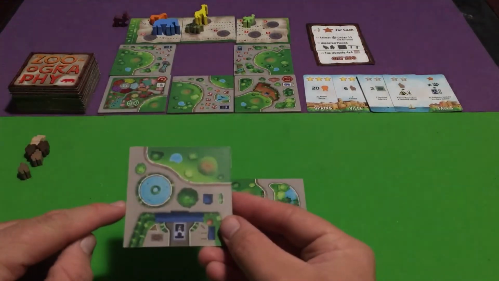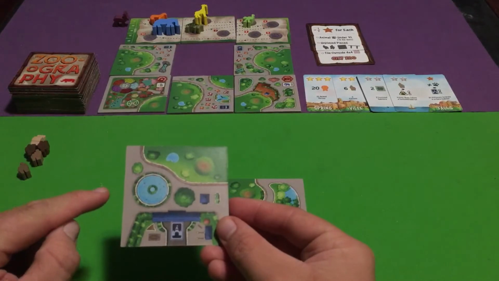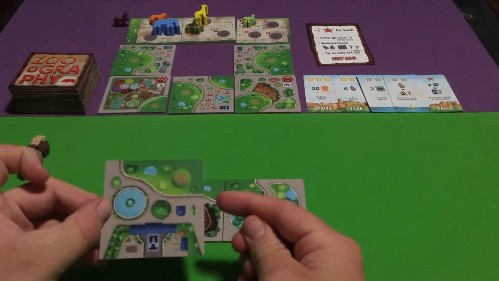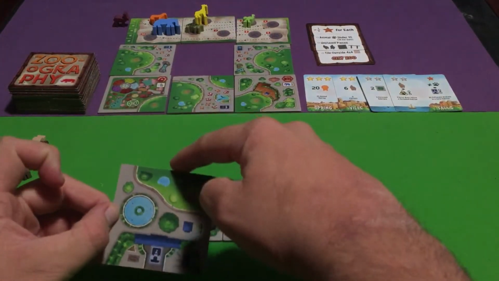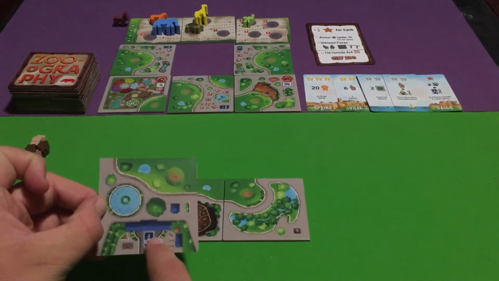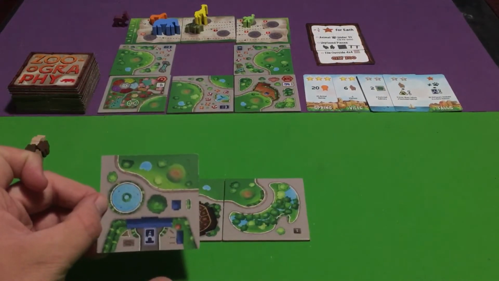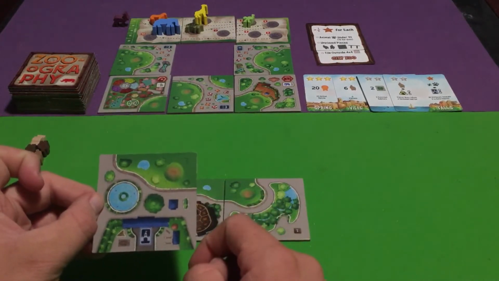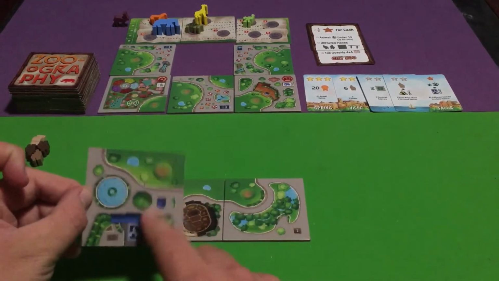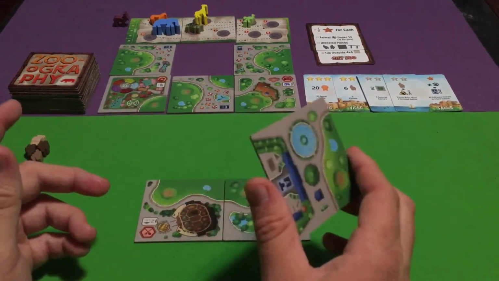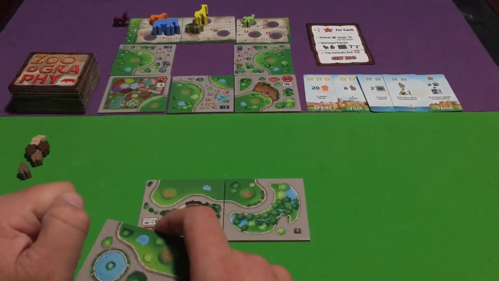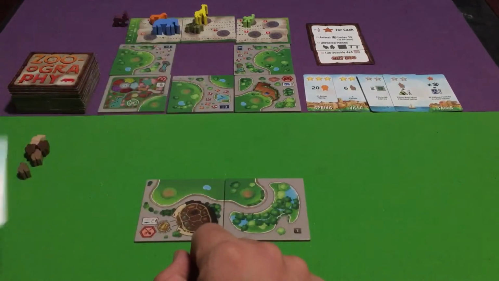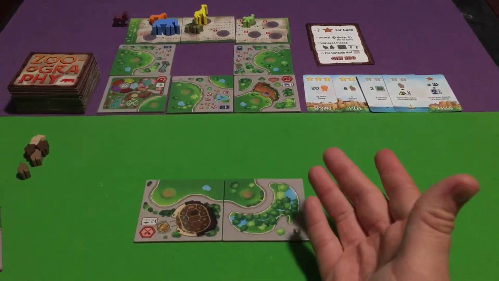But if you're not playing with the monorails, that means the gift shop has to be either here, or here. So that means you might want to hold off on placing this right away until you maybe get a chance to get that gift shop, okay? So that's another reason why you might not want to play this one right away, okay? So you'll just keep this one in your hand, and that was one turn, okay?